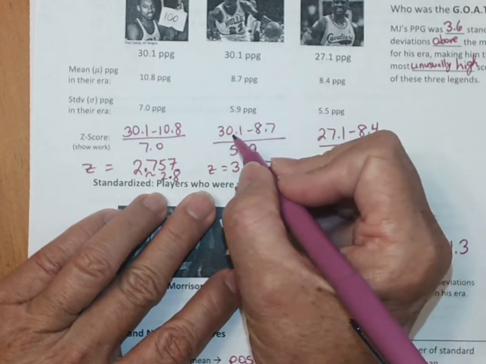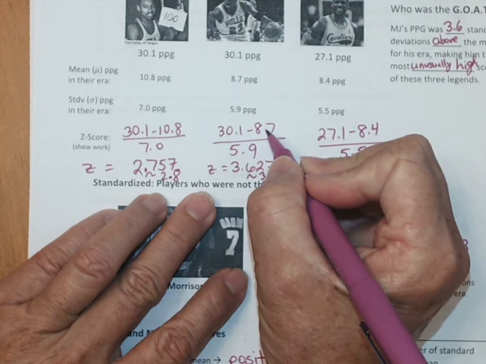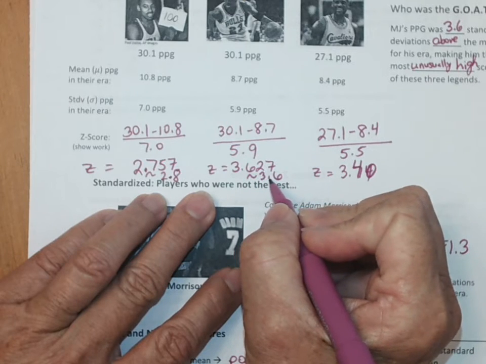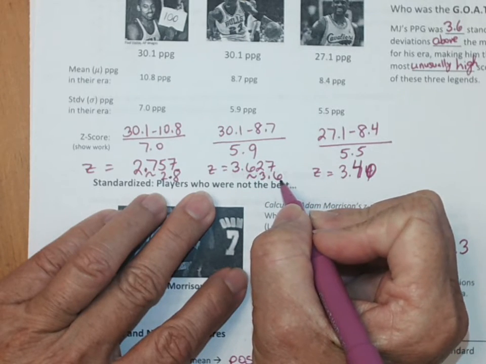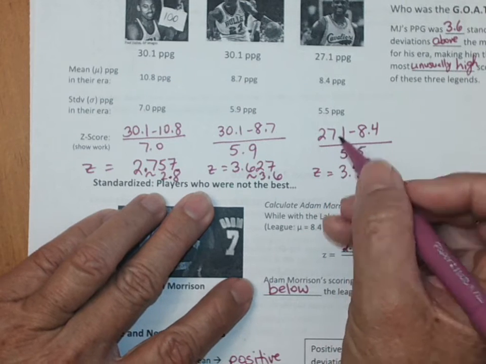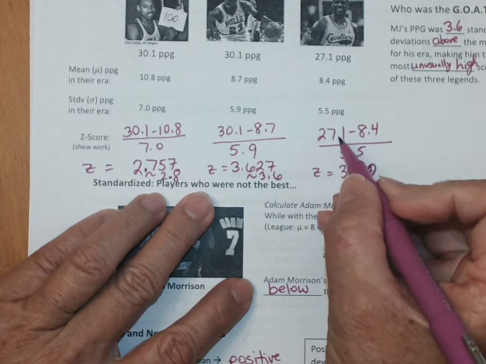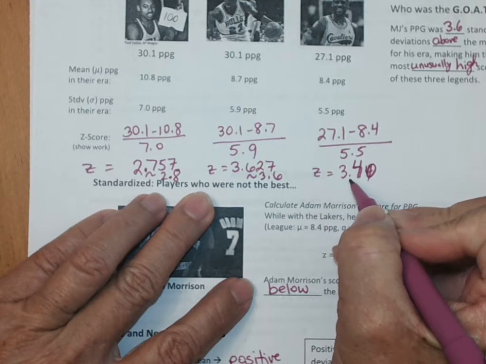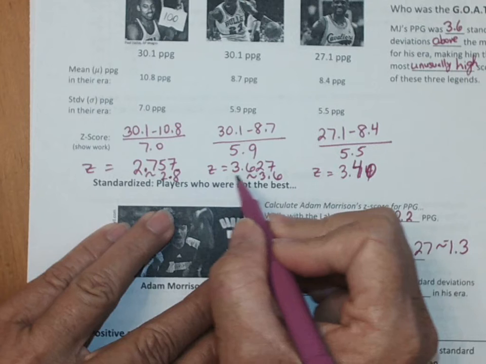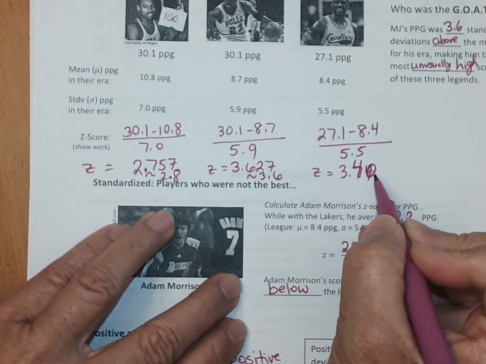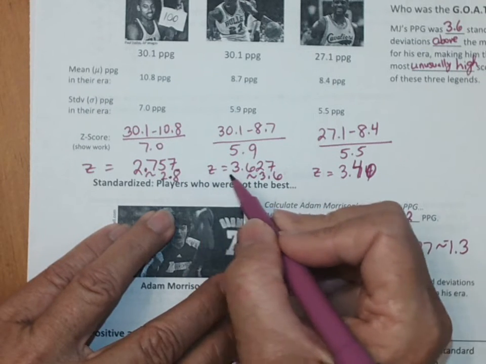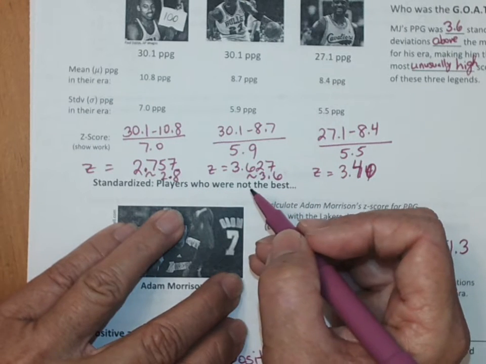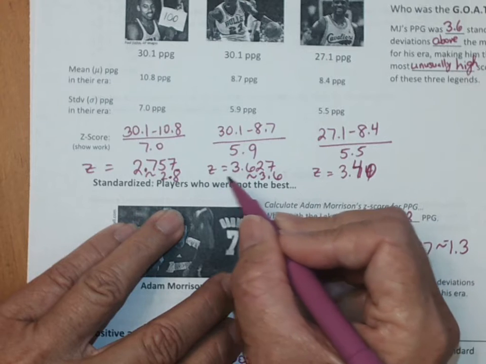Michael Jordan, again, the individual data point minus the mean for his era, divided by the standard deviation for his era, and we get a z-score of 3.6. And finally, for LeBron, same thing. We take the individual data point minus the mean divided by the standard deviation, and we get 3.4. Remember, these z-scores tell me how many standard deviations each player was above the mean for their time period. So we're looking for which player was the highest, furthest away from the mean.